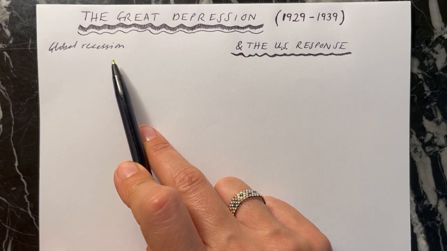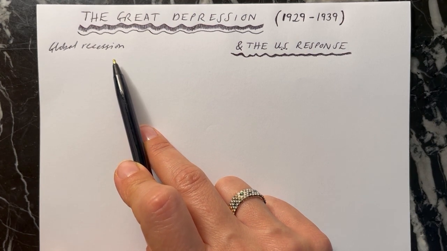This was a global recession, and it's something that you need to know about on the specification so that you can talk about the policy response in the US, and you'll see later that we also look at the financial crisis from 2008 and what the response was to that. And we can compare the two and look at the differences there.